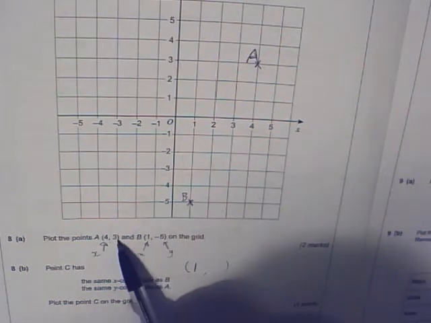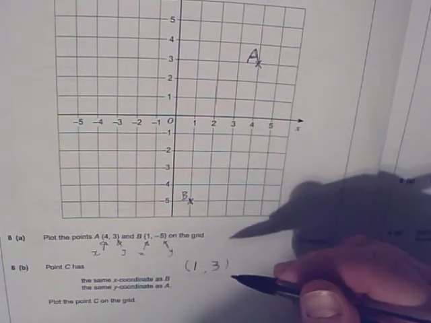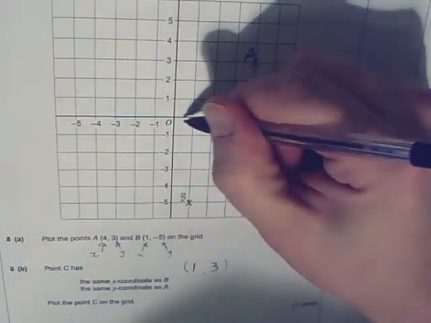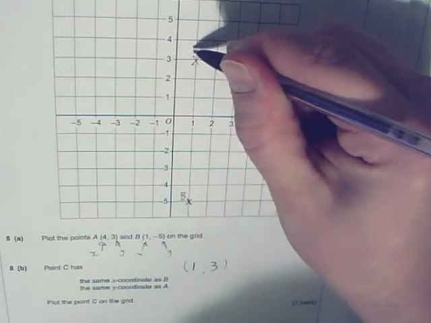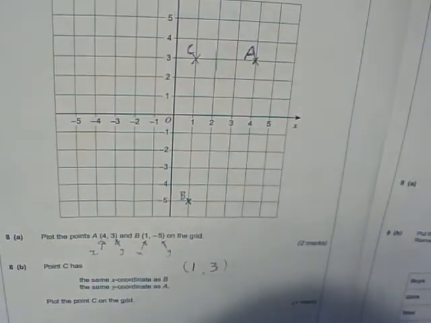The same y coordinate as A. So my y coordinate for A was 3. So it's going to be the point (1, 3). So that's C. I'll mark that on (1, 3). That must be C for another mark.